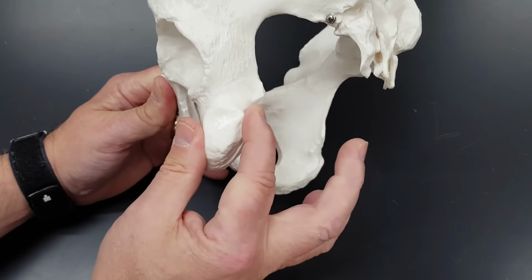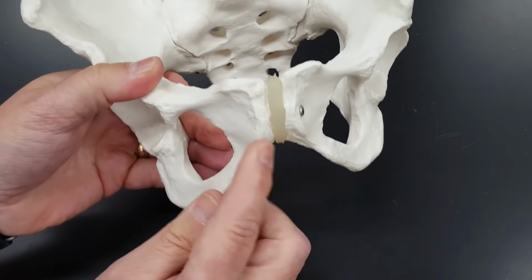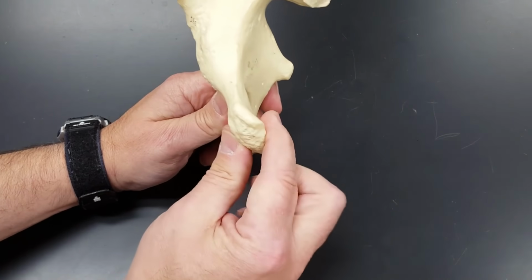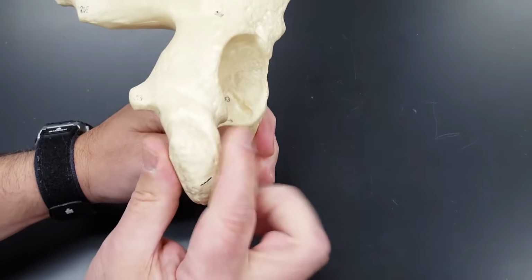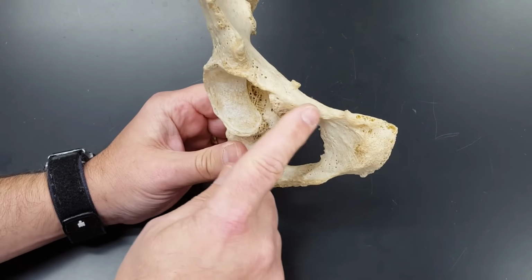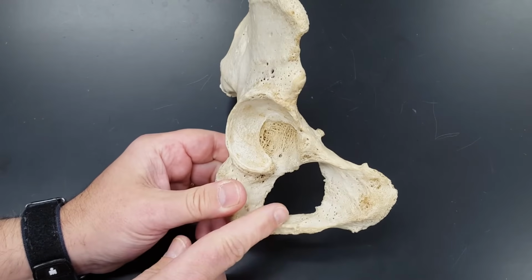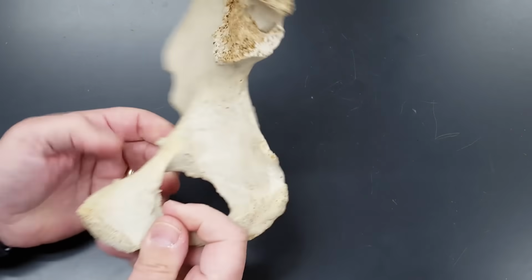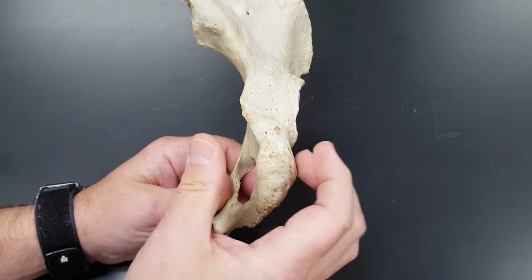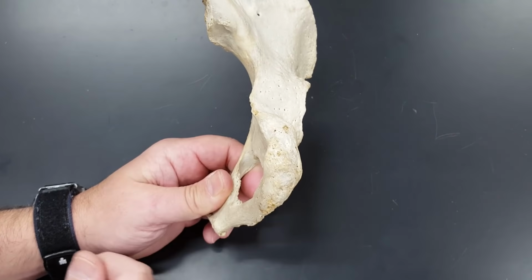Notice how much thicker the ischium is than the pubis. The pubis is a relatively thin piece of bone right here when compared with the ischium. Look at this. This is the ischium. I'll show it to you on a real human bone. Notice the pubic bone, superior ramus, inferior ramus, like that. And then back here on the backside, look at that ischium. Now the ischium is actually thicker, a more dense, a more substantial piece of bone.